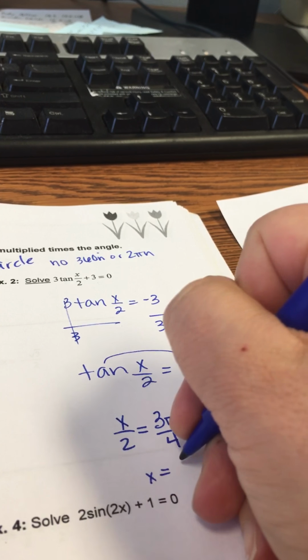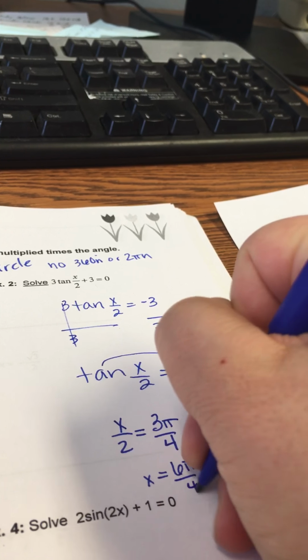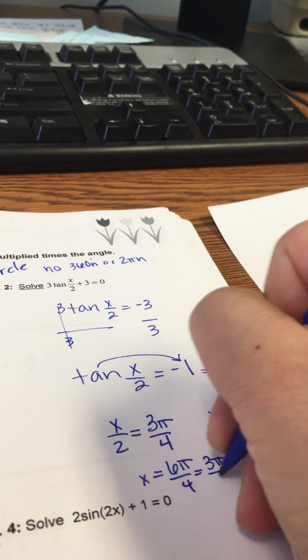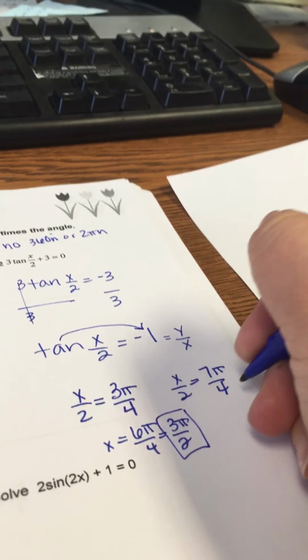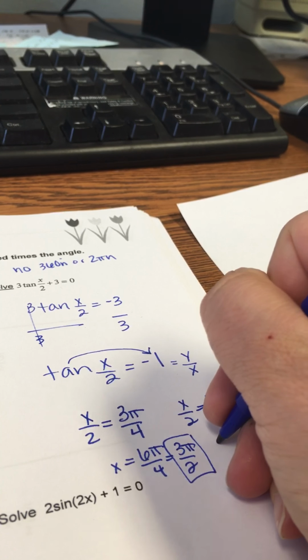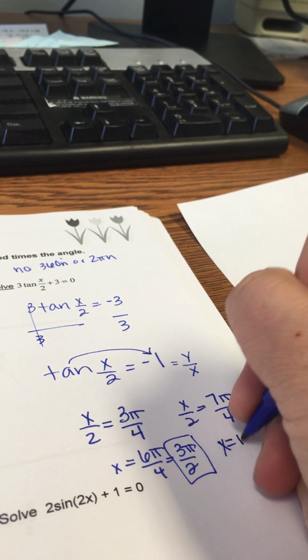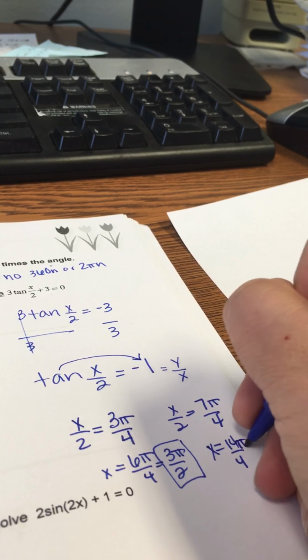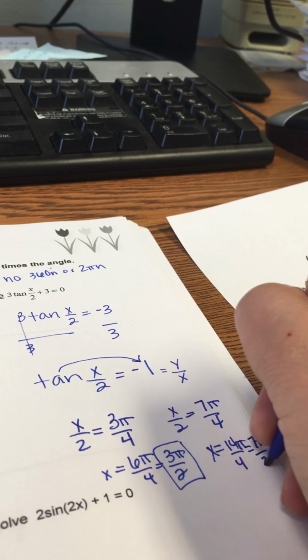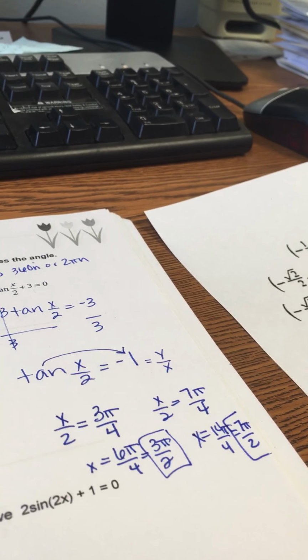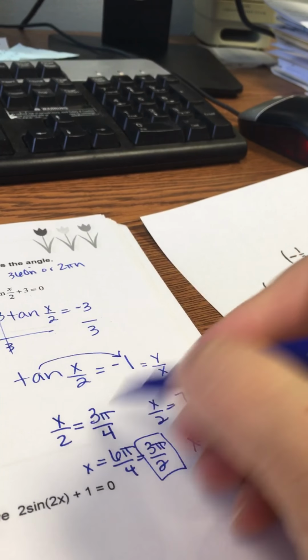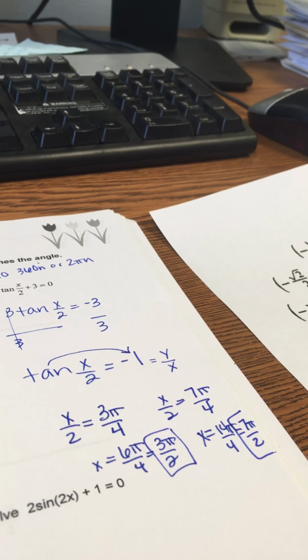Okay, so x is 6 pi over 4, which reduces to 3 pi over 2. And x is 14 pi over 4, which is 7 pi over 2. Okay, so at the end I finished solving, multiplied each side by 2.